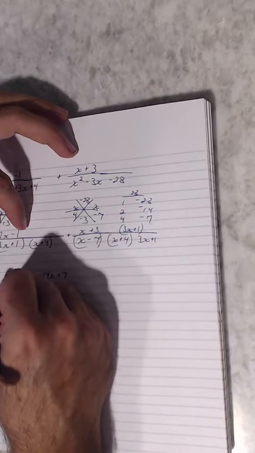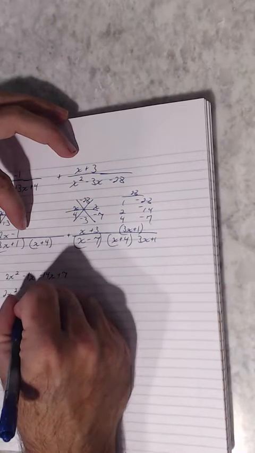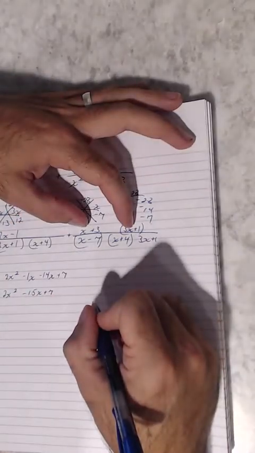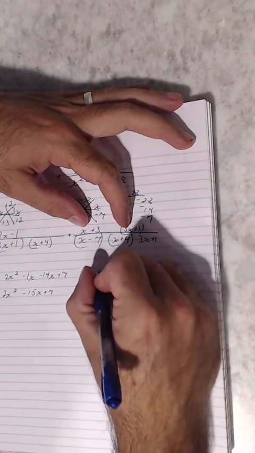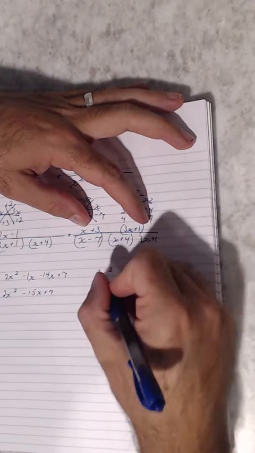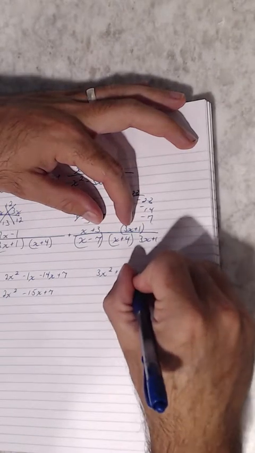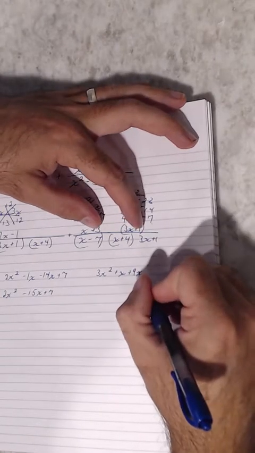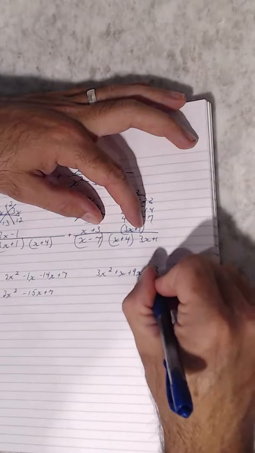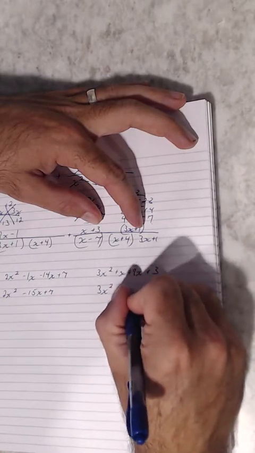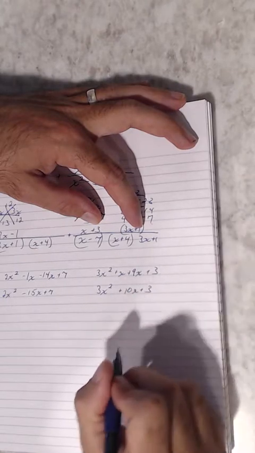So that becomes 2x squared minus 15x plus 7. And over here, I've got 3x squared, outer plus x, inner plus 9x, last plus 3, combine my like terms, 3x squared plus 10x plus 3.